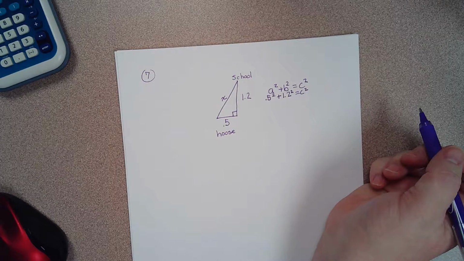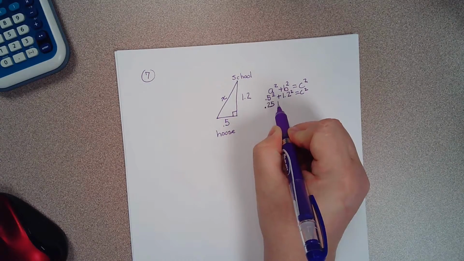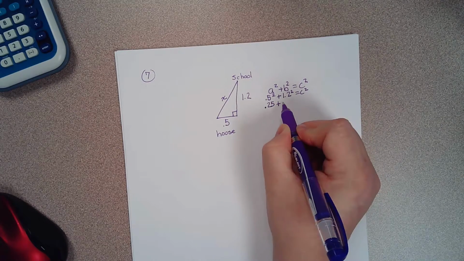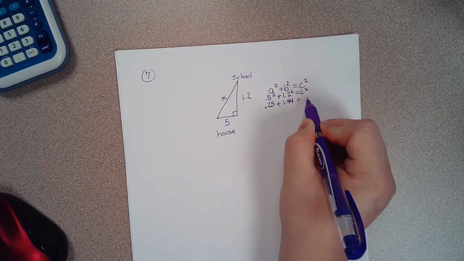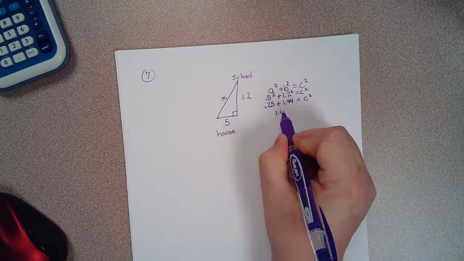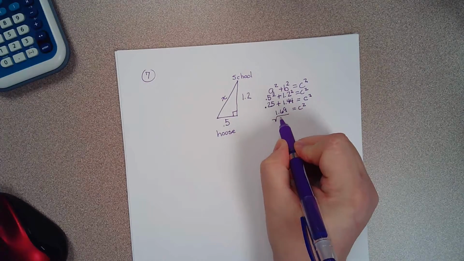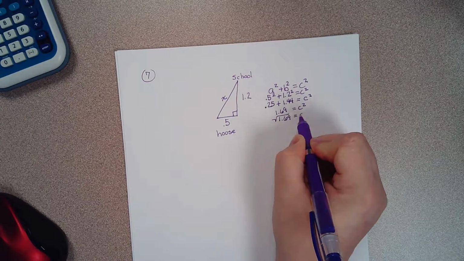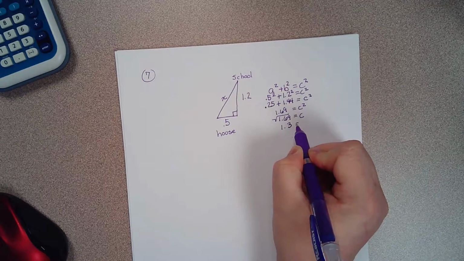So 0.5 squared is going to be 0.25 plus 1.2 squared is 1.44 equals c squared. Now this here is going to be 1.69 equals c squared. The square root of this is going to be c. So 1.3 is what c is, or our x.